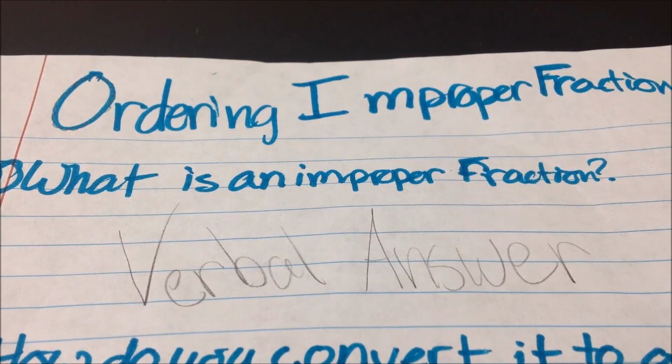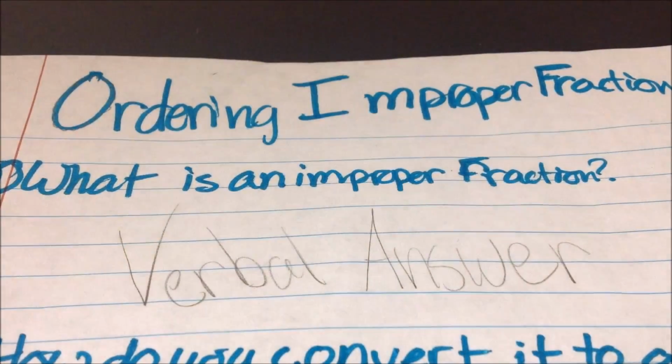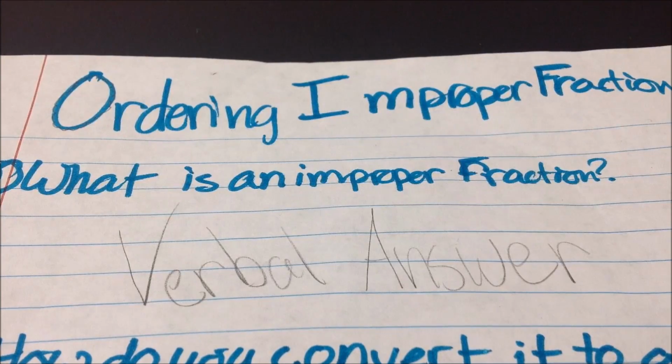Question number 1 asks, what is an improper fraction? An improper fraction is a fraction that looks odd. The numerator is larger than the denominator. This shows that the fraction is larger than 1 and needs to be reduced to a mixed number.